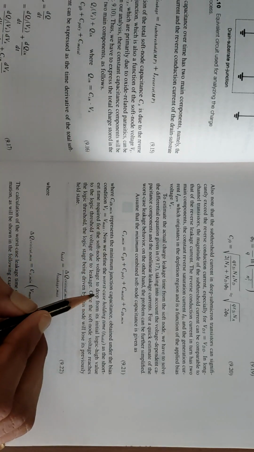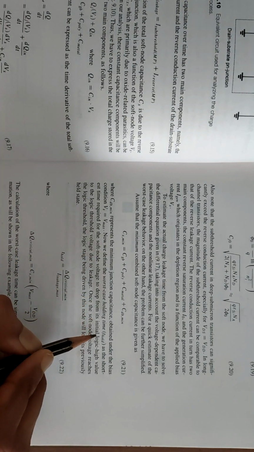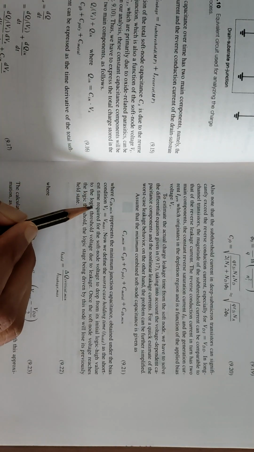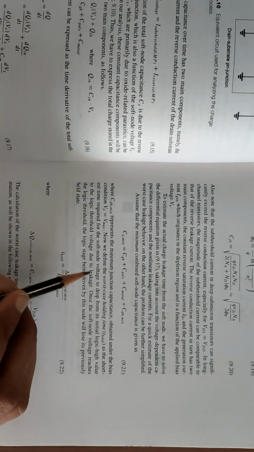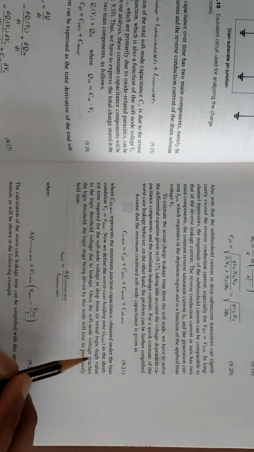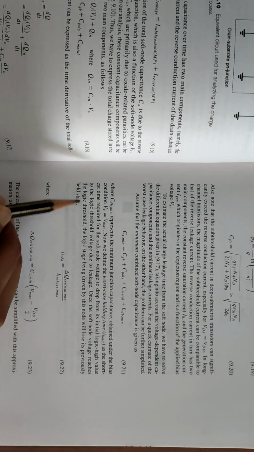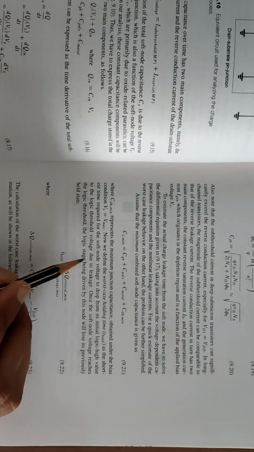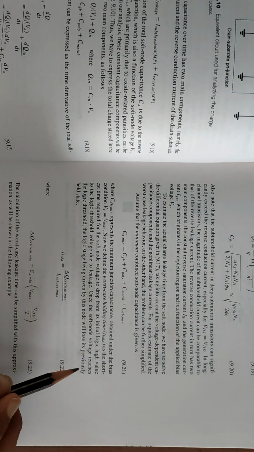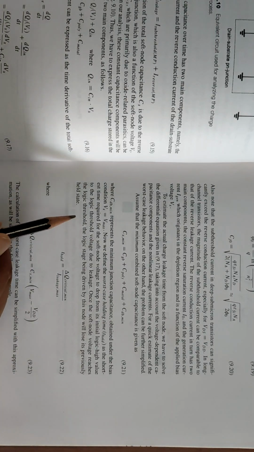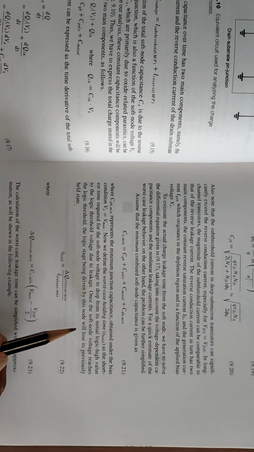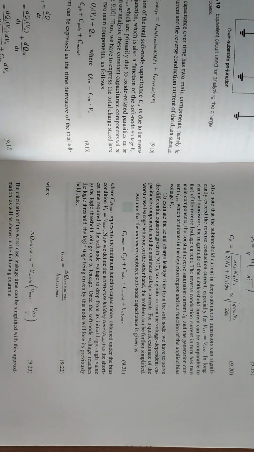Now we define the worst case holding time T hold as the shortest time required for the soft node voltage to drop from its initial logic high value to the logic threshold voltage due to the leakage. Once the soft node voltage reaches the logic threshold, the logic stage being driven by the node will lose its previously held state.